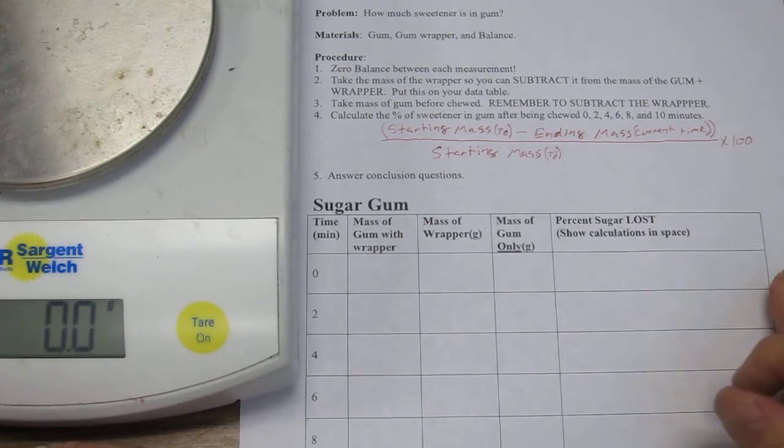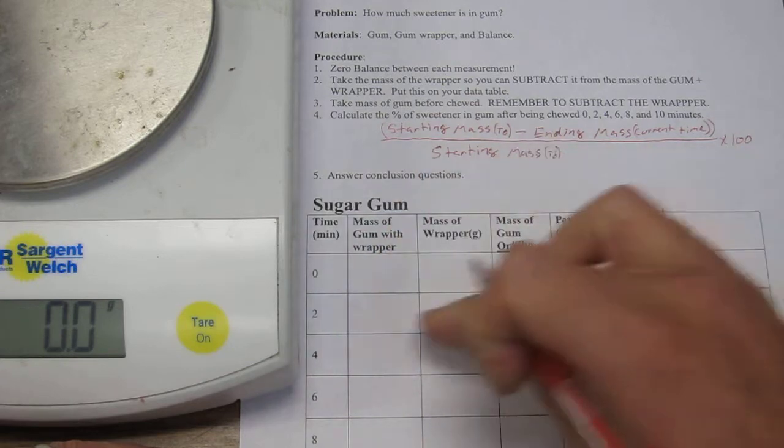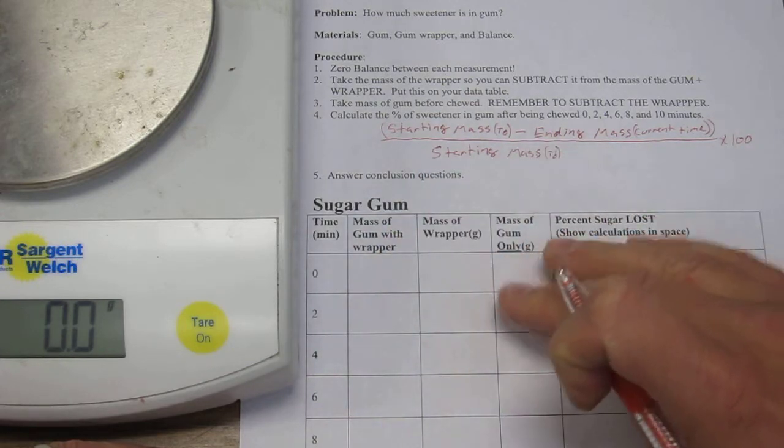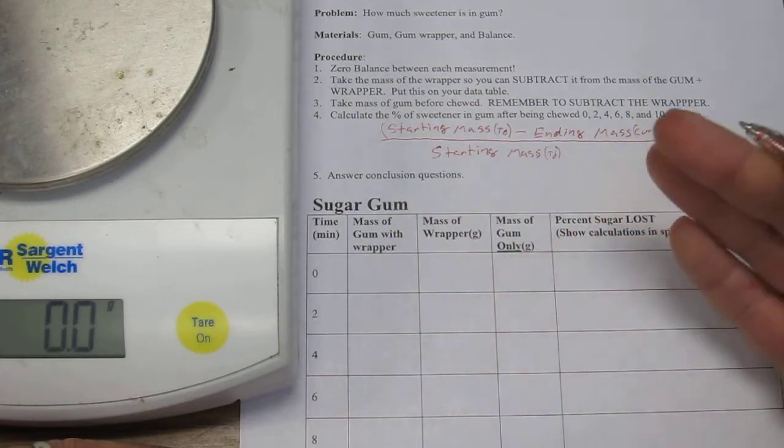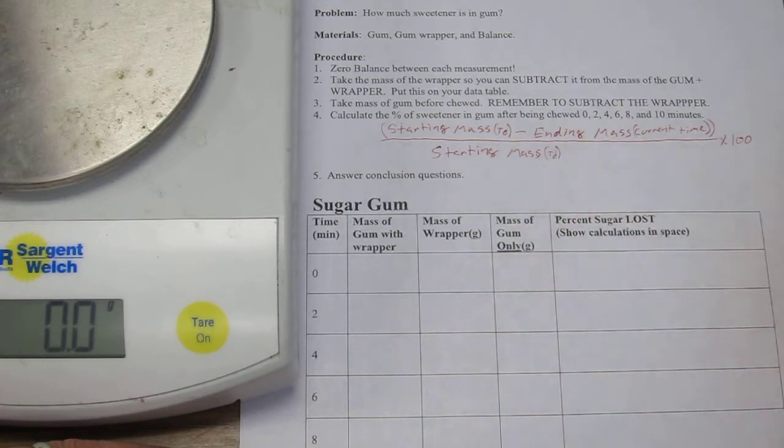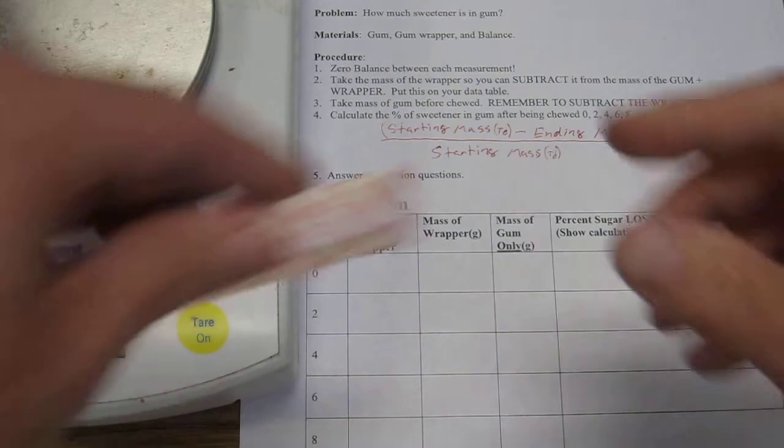So what I'm going to do is pretend that I'm doing the lab. I'm going to do the first 2 lines. Again, don't do this, just watch what I do, and then download the makeup data, and you can use the makeup data to do all the calculations. So we're going to start with the sugar gum.